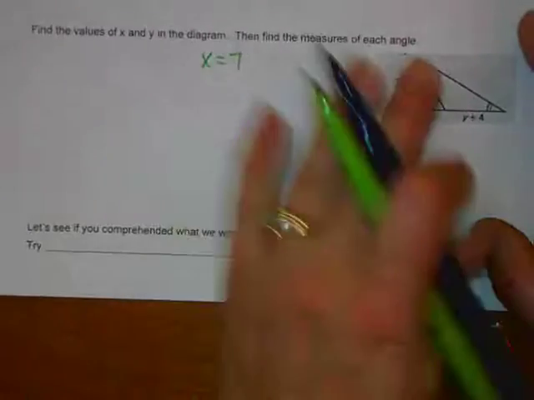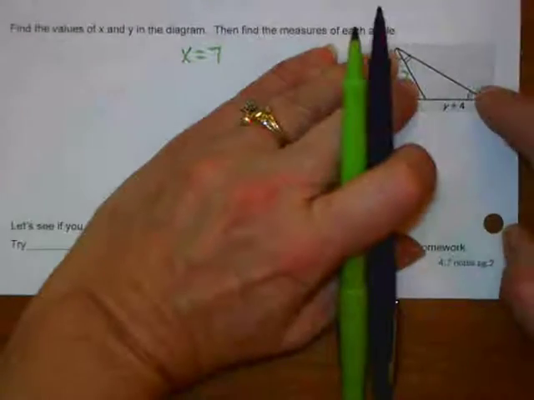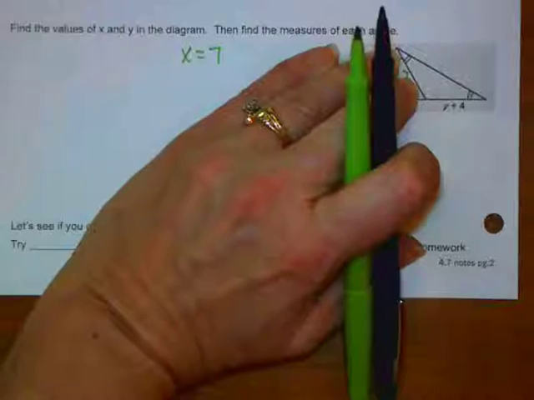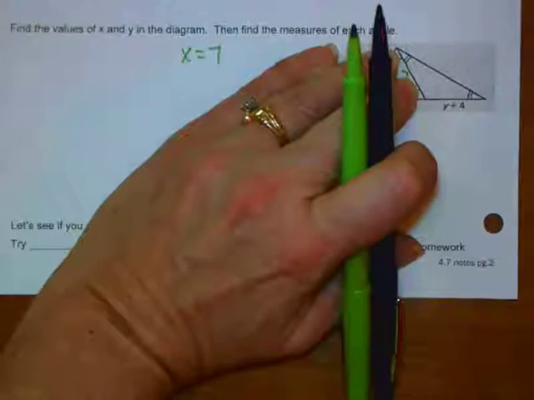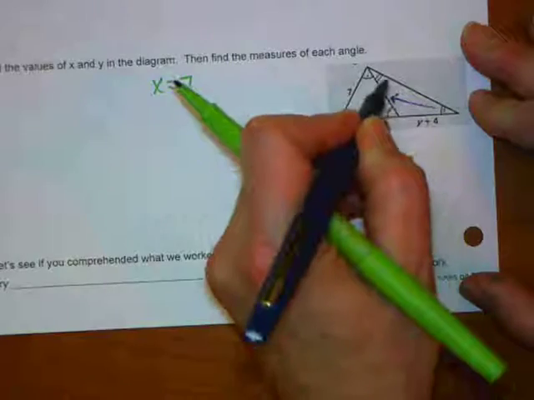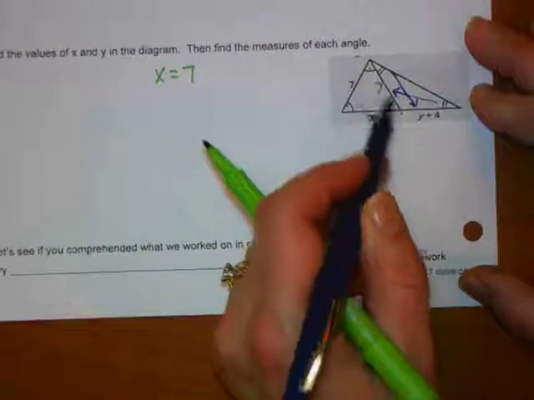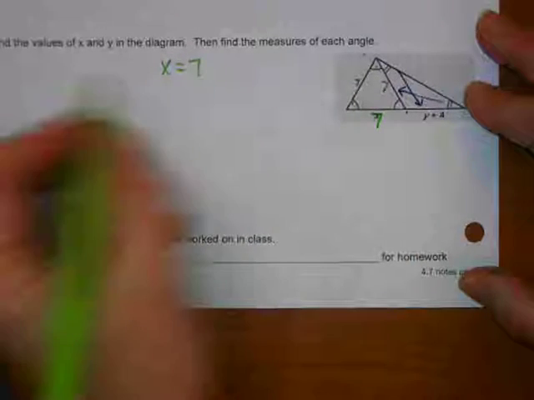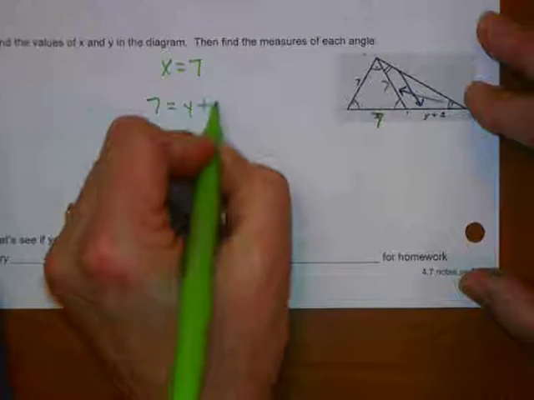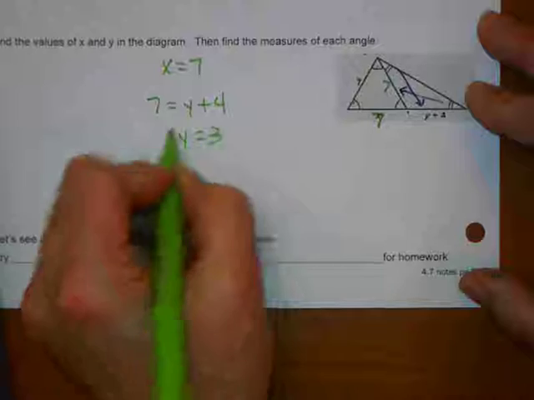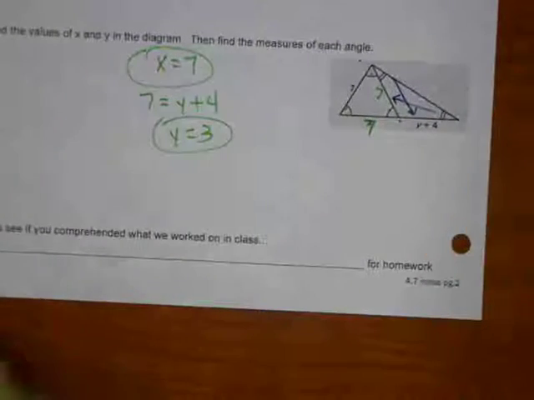So, now let's look at this one right here. What do you notice about those two angles? Which means that what? The opposites are equal. Oh, that side is congruent to that. Wait, how long is this side? 7. So 7 equals y plus 4, and y equals 3. I actually got that. It was too easy, wasn't it? I was like, that's it.